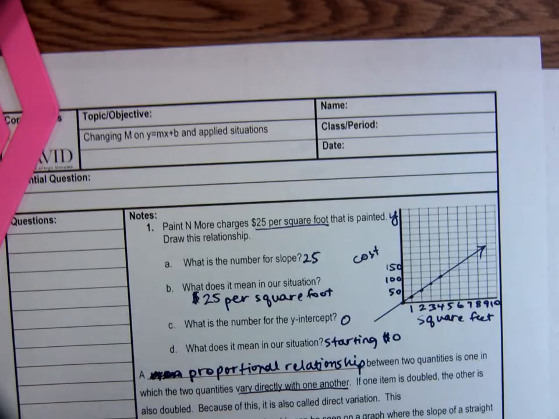Thank you, Dr. Hemley. And so it says if one item is doubled, the other is also doubled. Because of this, it is also called a direct variation. So there's two new vocabulary words for you today: proportional relationship and direct variation. That means that we are varying directly with one another. If one item is doubled, then the other is also doubled.